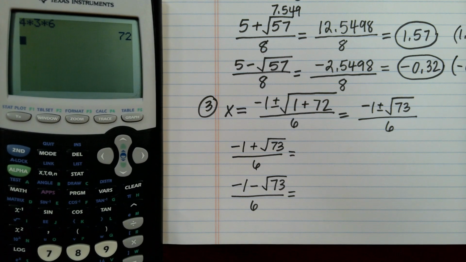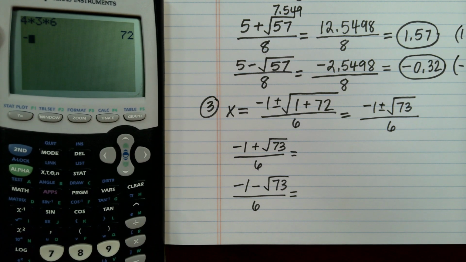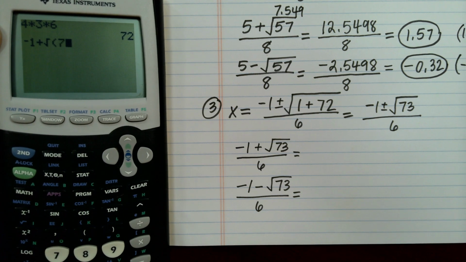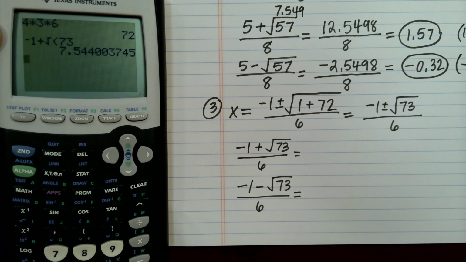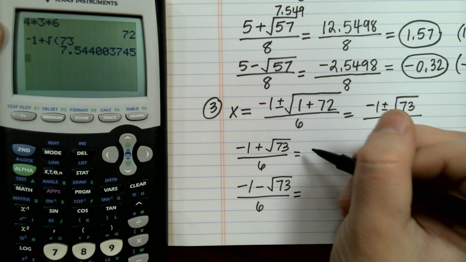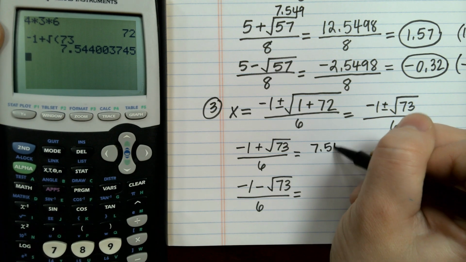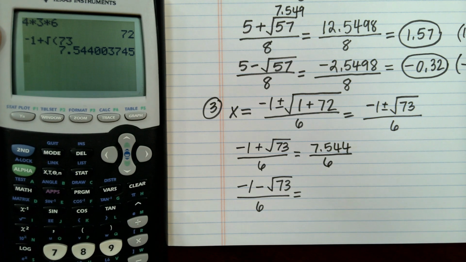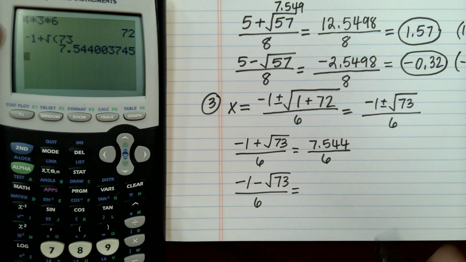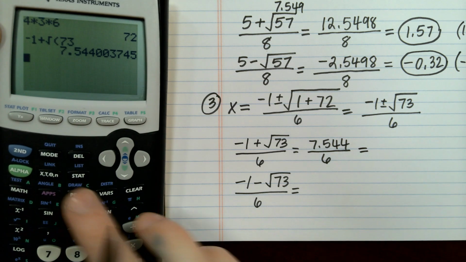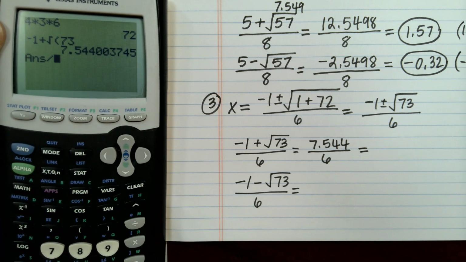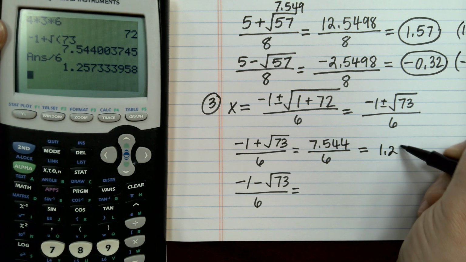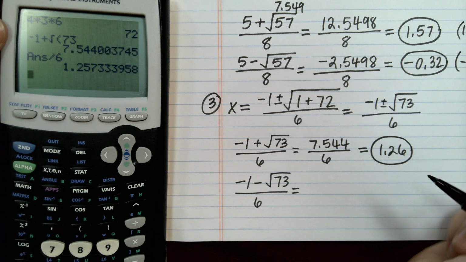Okay, so let's figure out the top one. -1 plus the square root of 73. I got 7.544 divided by 6. 7.544 divided by 6 is 1.26. Perfect.